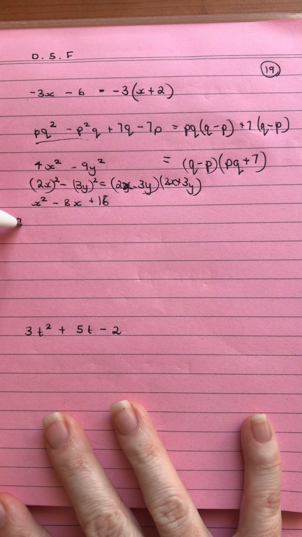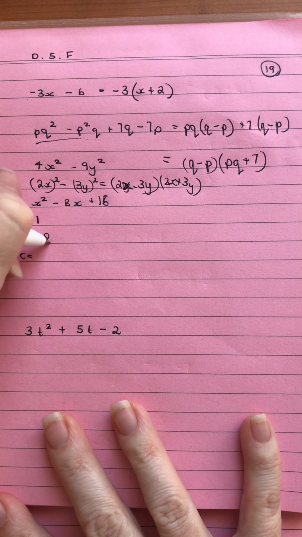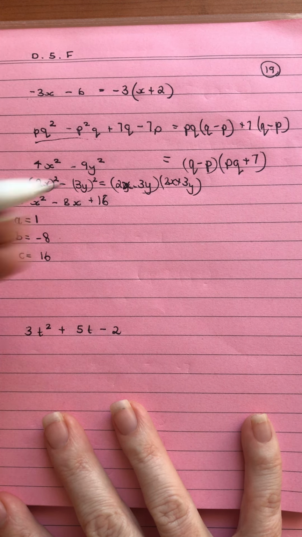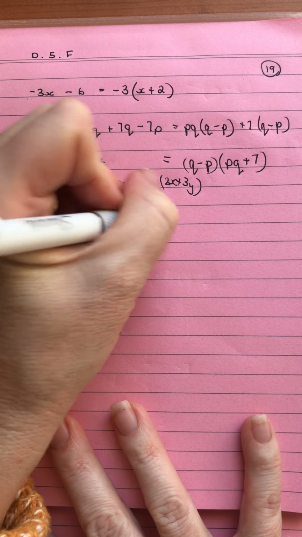Our third one is our monic quadratic. So we've got a equals 1, b is negative 8, c is equal to 16. Now you may recognise this as a perfect square, and so then you would know that that will be x take away 4 all squared.